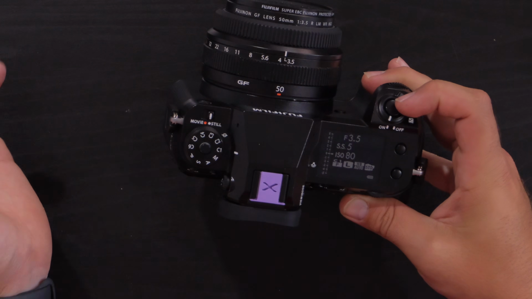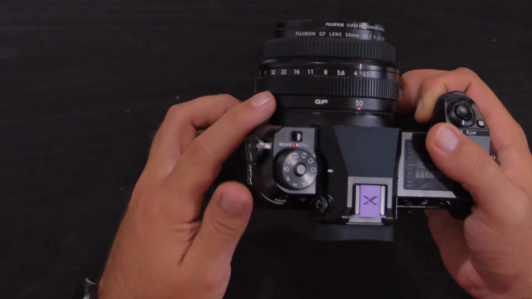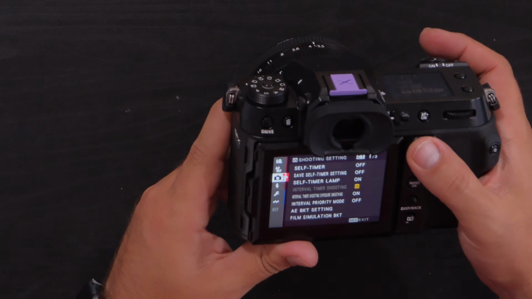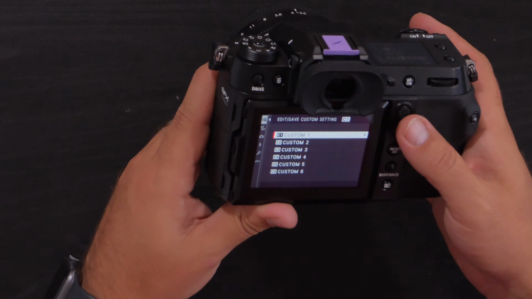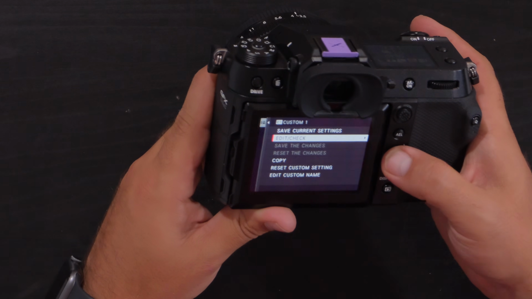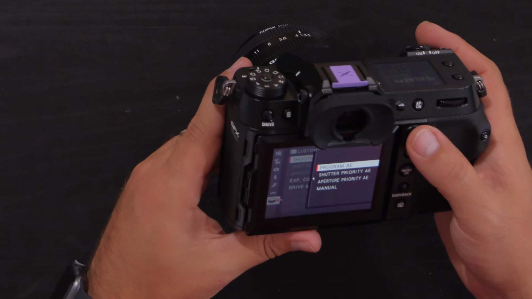So as mentioned earlier, the GFX100S II features 6 customizable positions, so C1 to C6, and these will be independent from the still side and the movie side. So how do you go about setting them up? You go into the menu, and then you go to the IQ menu, to the 3rd page, and then you have Edit Save Custom Setting, and then you can press on Edit and check, and then you can manually change all of these settings.